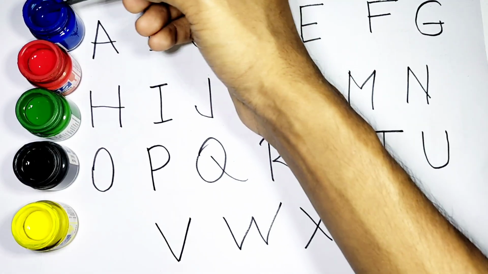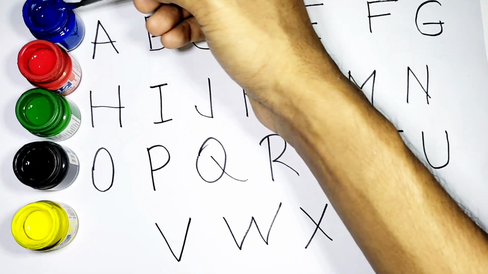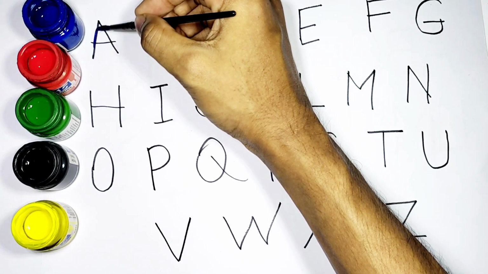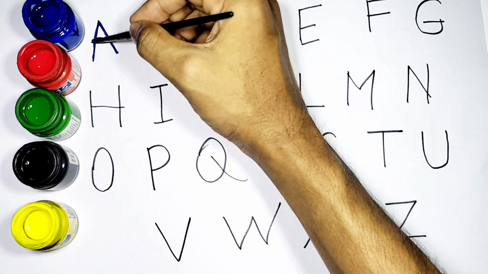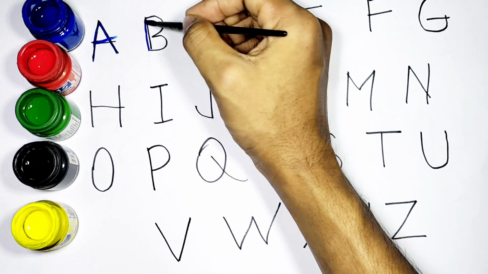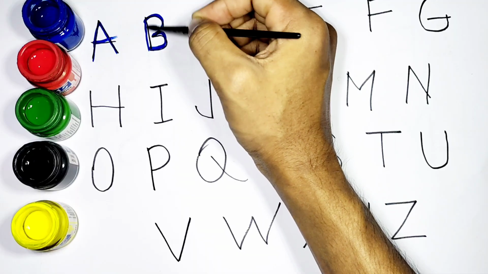Kids, now we are using blue color. And first we are coloring the alphabet of A. A for apple, A for ant. The next one is B. B for ball, B for bat.